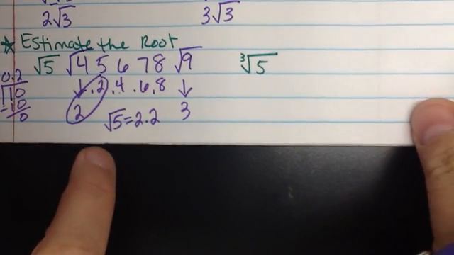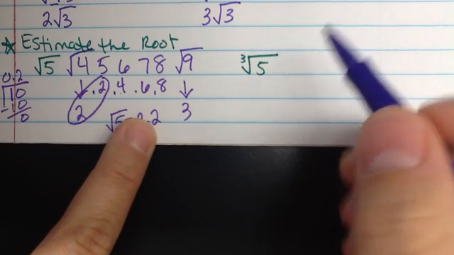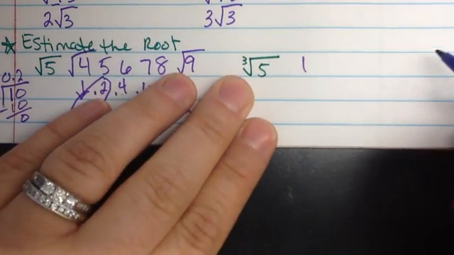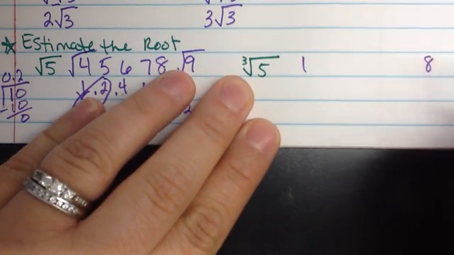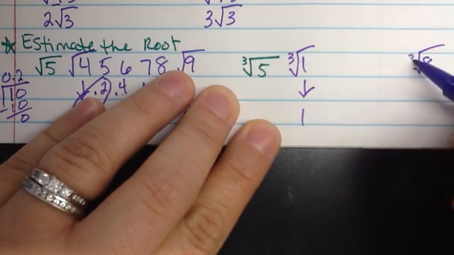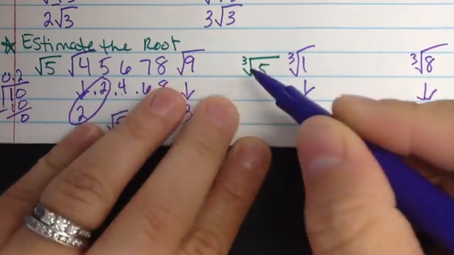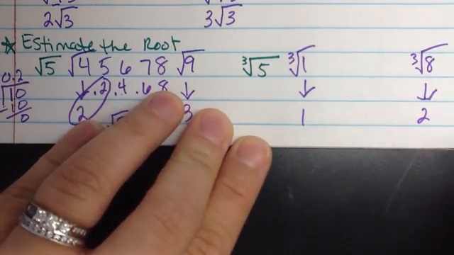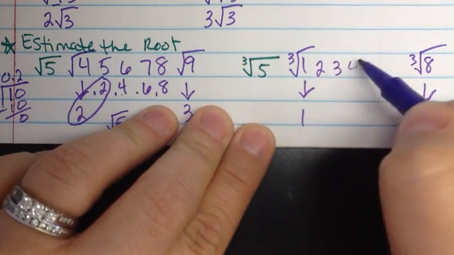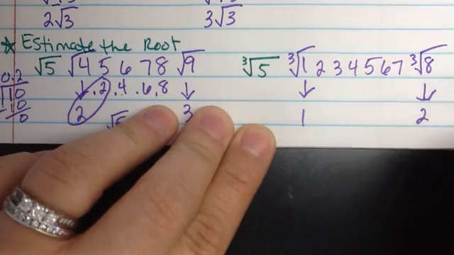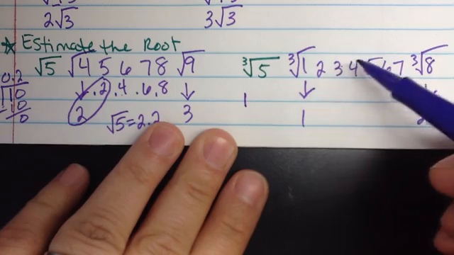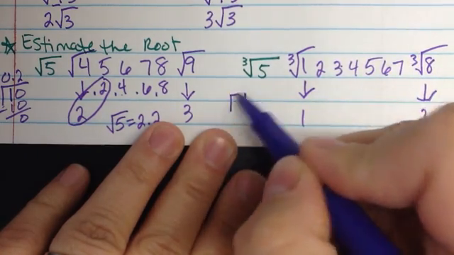Okay? Then we're going to do the same thing for the cube root. The cube root of 5 is between the cube of 1 and the cube of 8. So the cube root of 1 is 1. The cube root of 8 is 2. So the cube root of 5 is between 1 and 2. Then we're going to list out all the numbers. 1, 2, 3, 4, 5, 6, 7, 8. 1 to 2 is one whole number, and we're going to divide by 1, 2, 3, 4, 5, 6, 7.